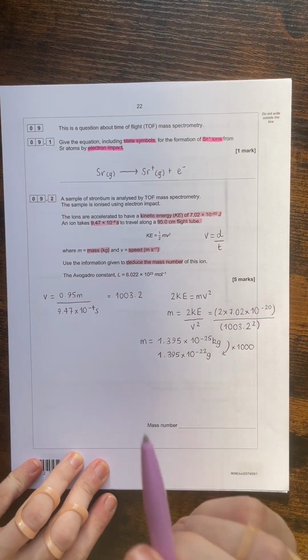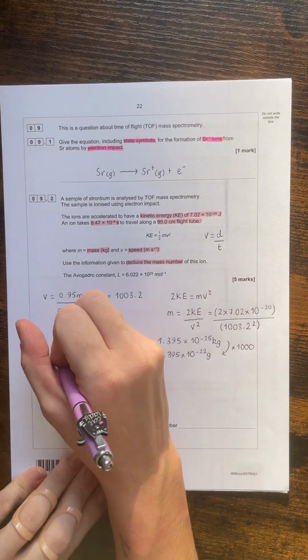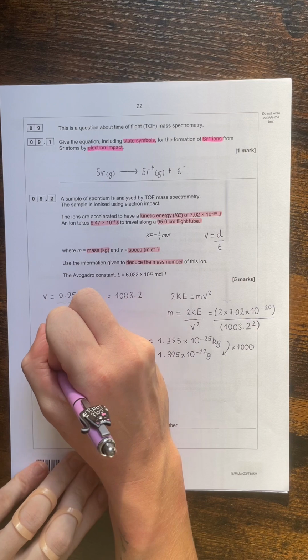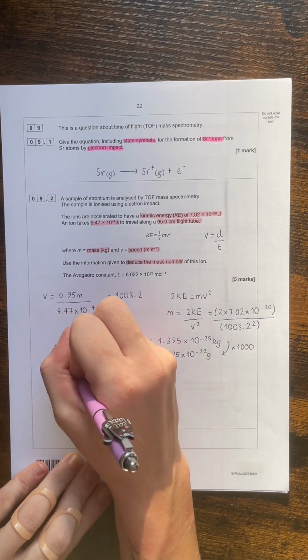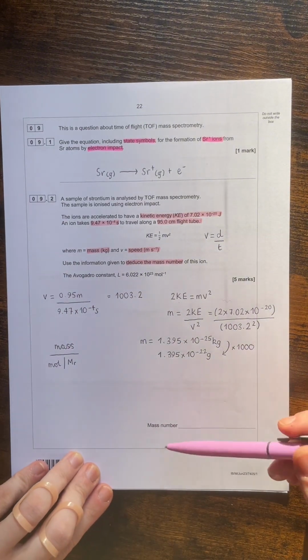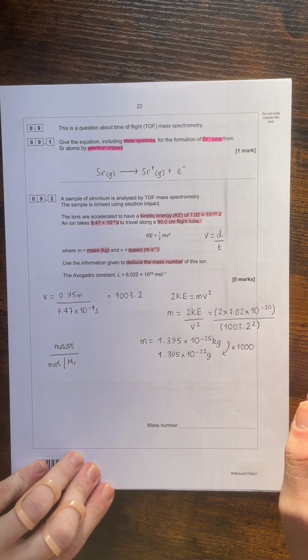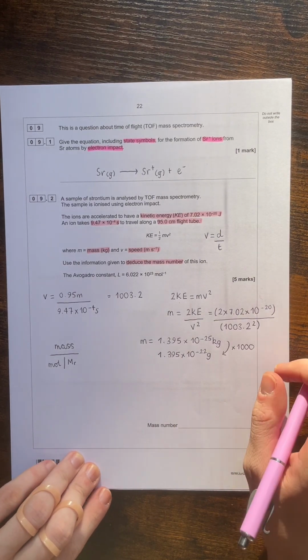Okay, so now I have the mass, and now we're going to need our moles, mass and MR equation. So we've got mass on the top, we've got moles, and we've got MR. Now it's not going to be MR here, it's going to be sort of AR, but again it's not going to be AR because we're dealing with a specific isotope of the strontium and we want to know the mass number.